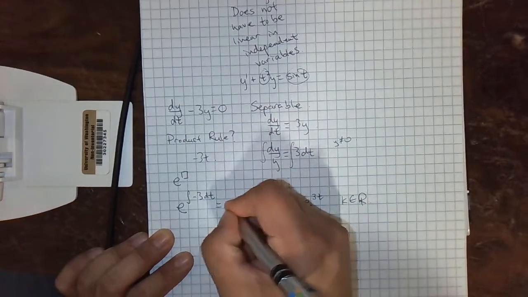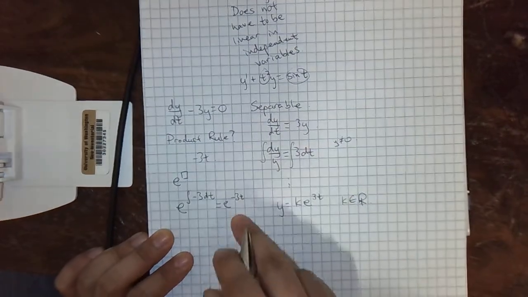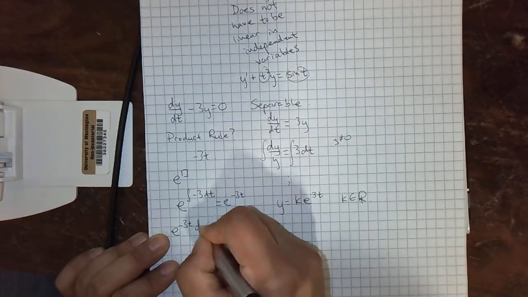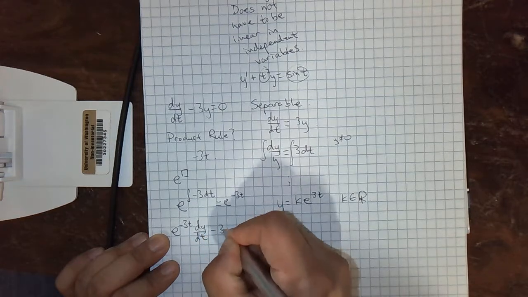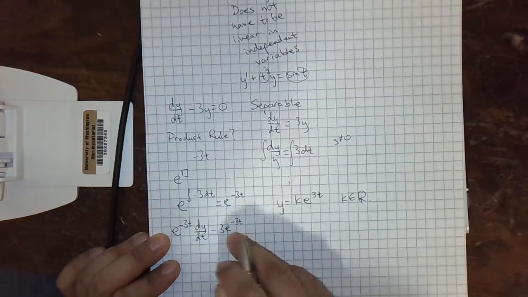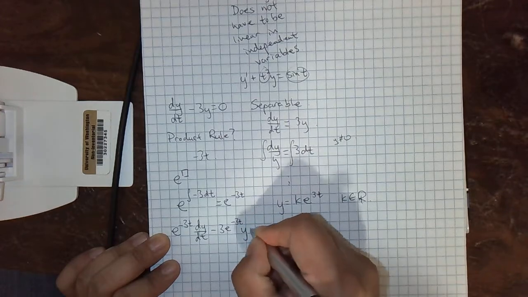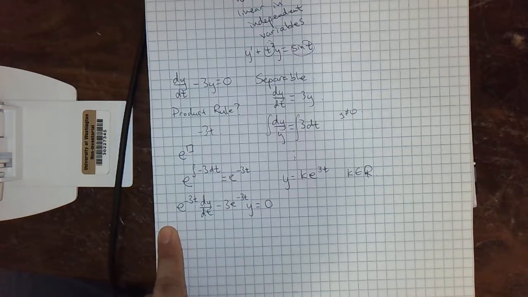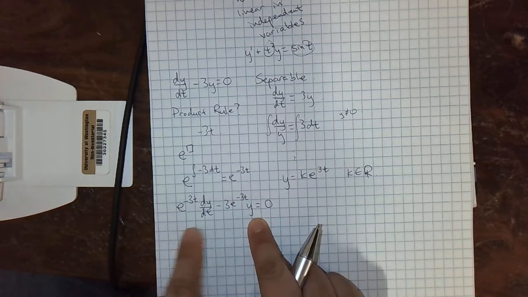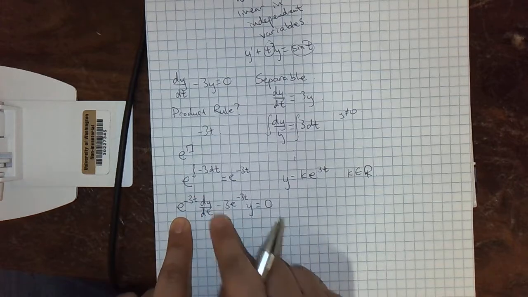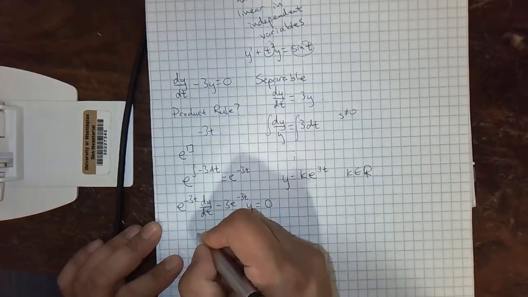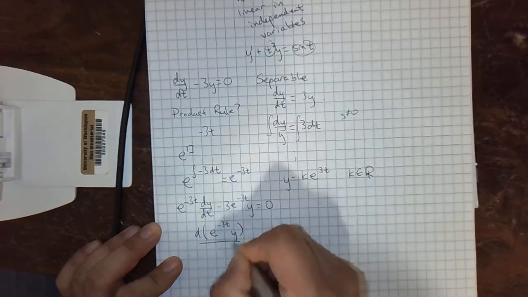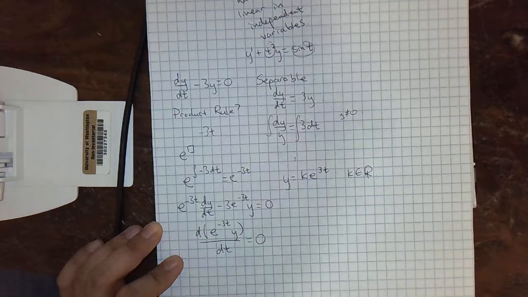Well, this isn't a very hard integral. This is just e to the -3t. Check that out. I'm going to multiply both sides by e to the -3t. e to the -3t dy by dt minus 3 e to the -3t y equals 0 times that, which is just still 0. Now this is a product rule. The derivative of y is dy by dt. The derivative of e to the -3t is exactly this. So this is the derivative of e to the -3t times y.